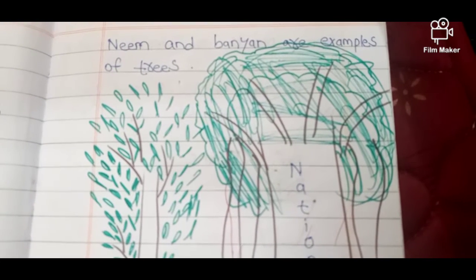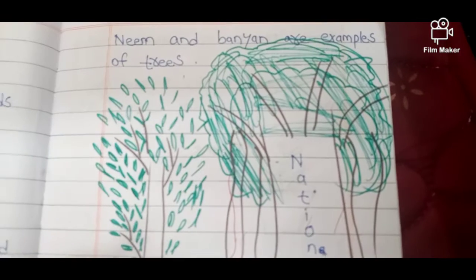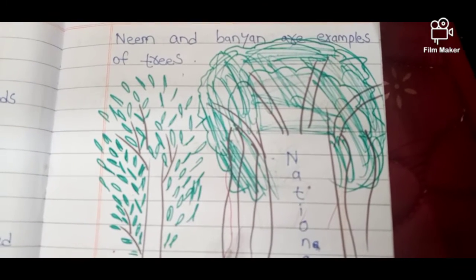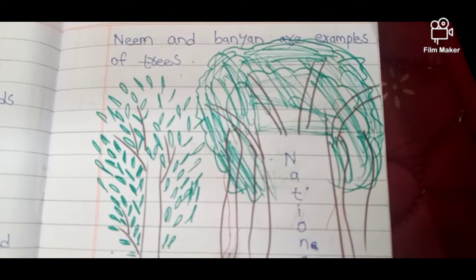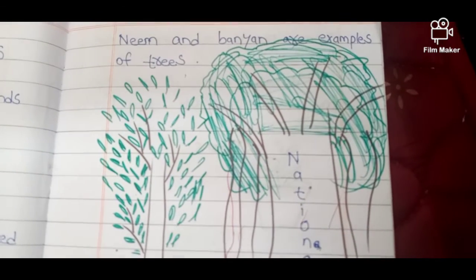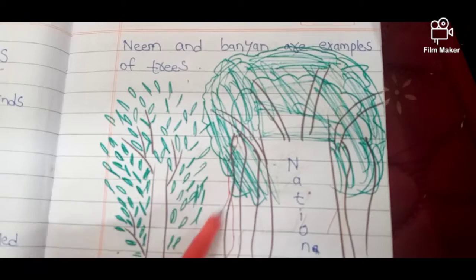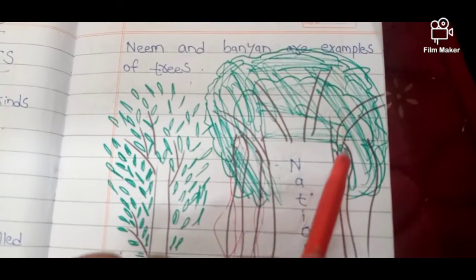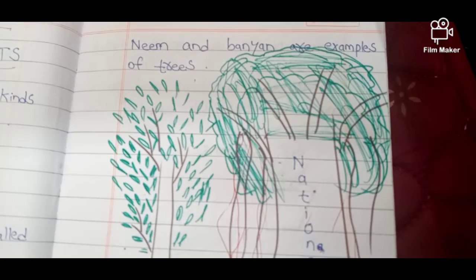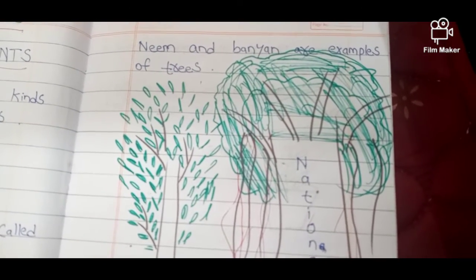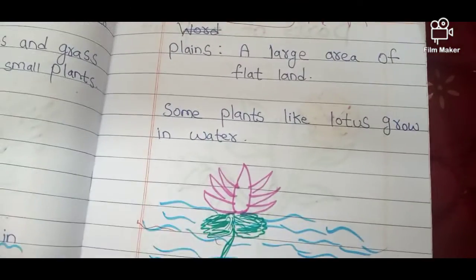Okay? For example, I have drawn here roughly. Suppose this is a neem tree and this is a banyan tree. Banyan tree is also the national tree of our country. How to identify a banyan tree? It will have roots like this, brown color roots from up to down. So children, these are examples of trees, like mango tree, banyan tree, neem tree.